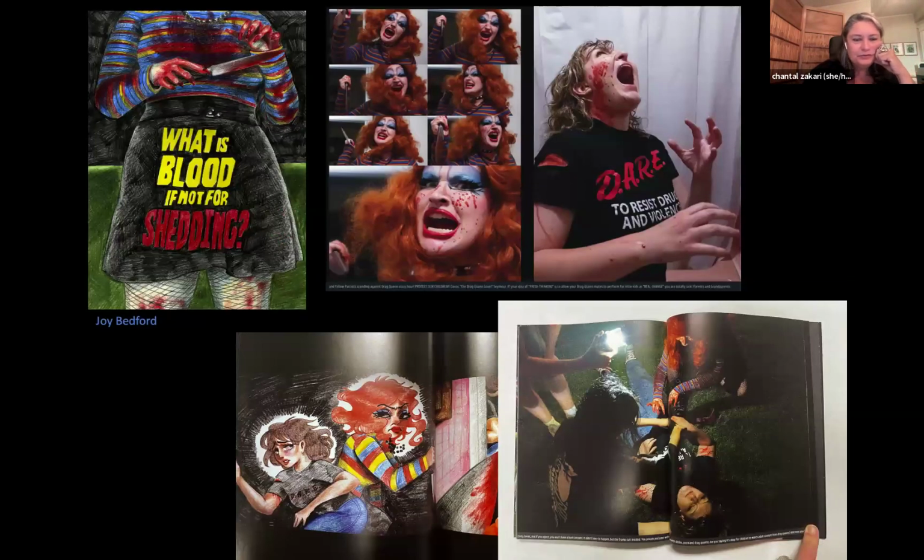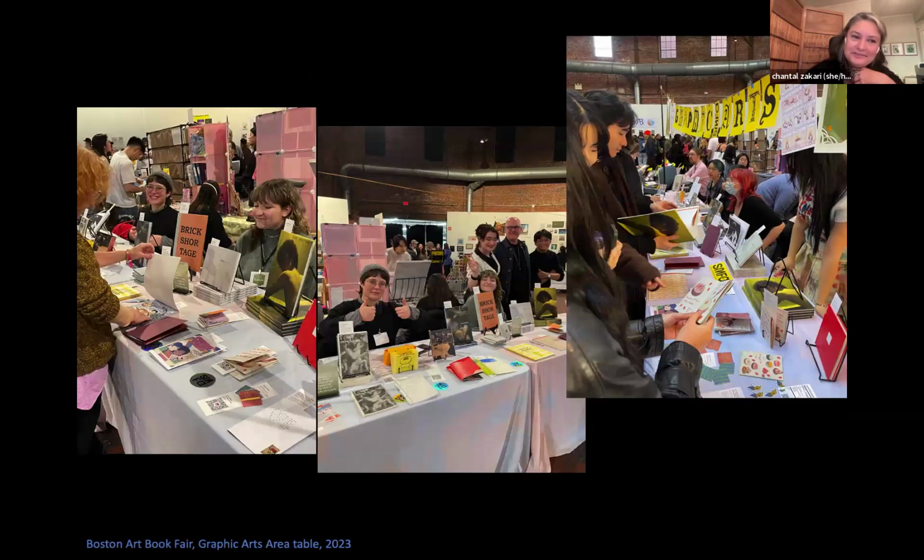Joy Bedford, who combined a photo book aesthetic with a comic book aesthetic to talk about slasher movies and created her own story. We regularly participate in the Boston Art Book Fair. We had 2 tables last year and a lot of sales, so that was a great way for our students to have a show of their book and sell their book and reach a direct audience.